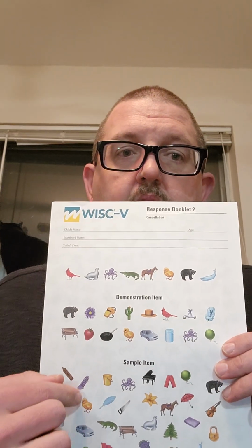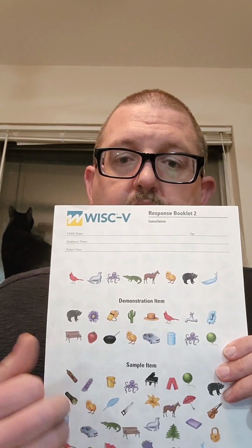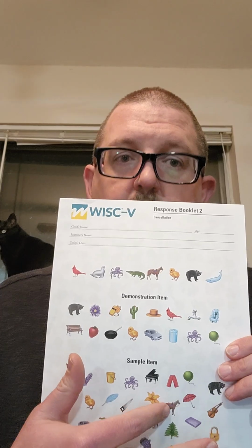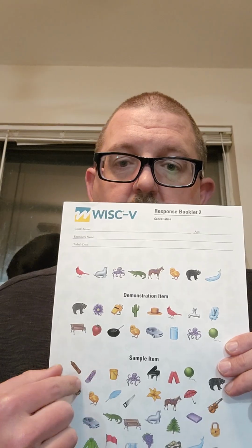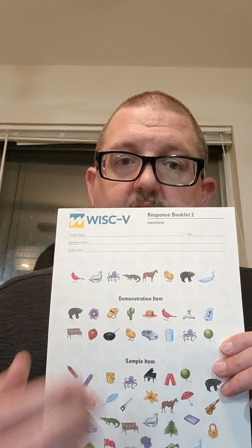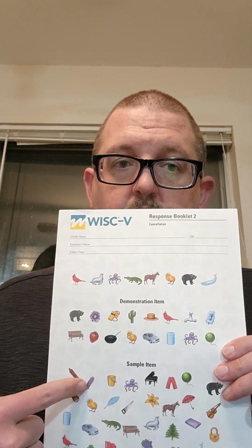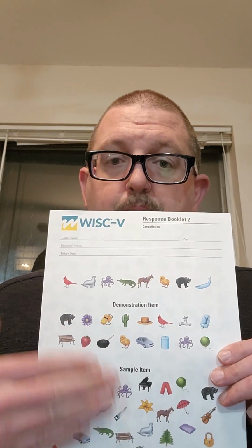If there are errors, so if the child doesn't get all the animals, you're going to say, that's not quite right. You're going to point to whatever animal they missed and say, this is an animal, so you should mark it, and then have them mark it. If they mark a non-target, such as another inanimate object, you're going to say, that's not quite right, point to whatever inanimate object that they marked, and say, this is not an animal, so you should not mark it. You're going to let the child have one more attempt to mark everything. Again, this is untimed at this point with the sample. This is just getting your base to make sure that they can complete the task successfully.